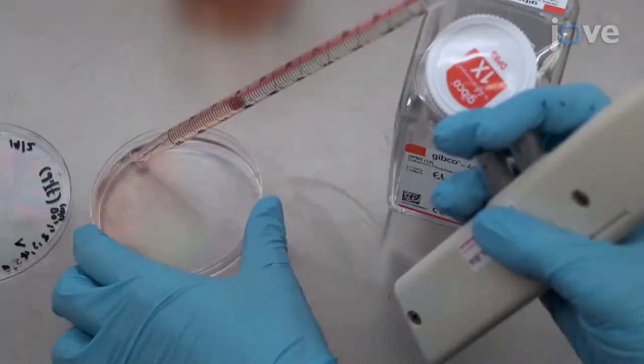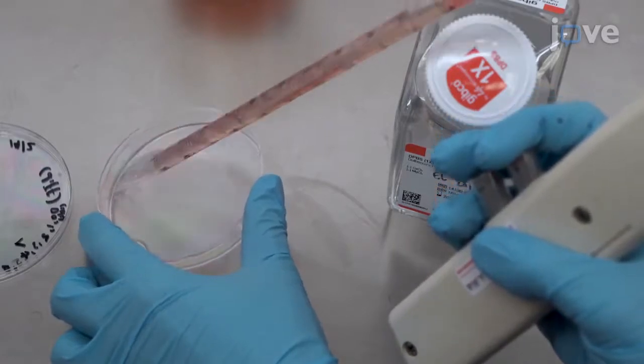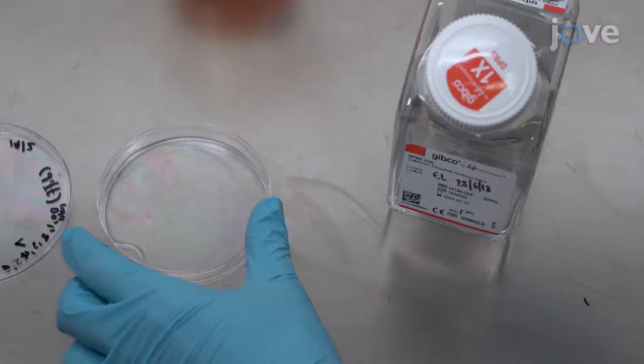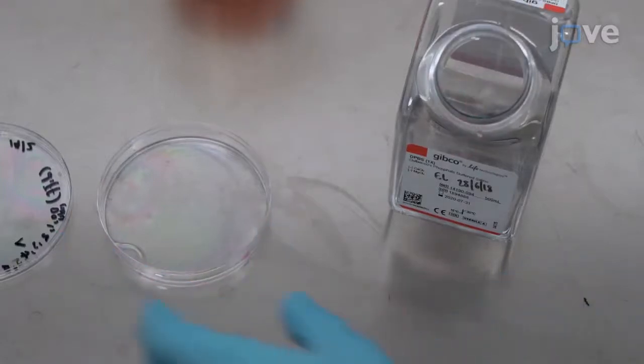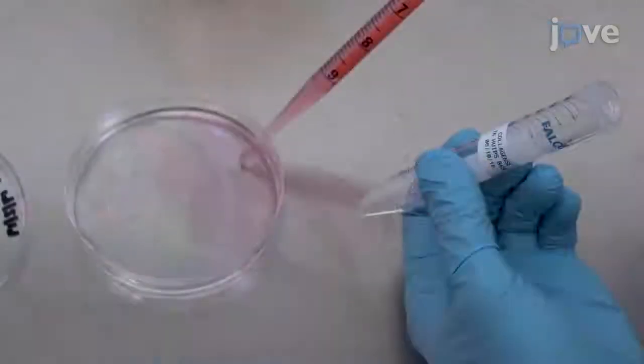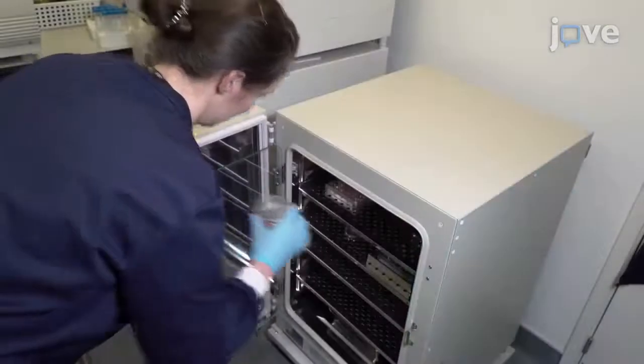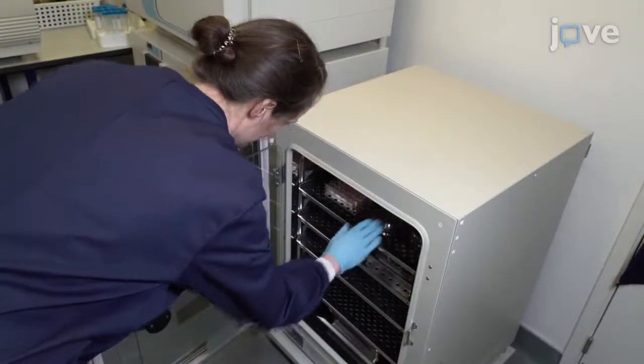On differentiation day 10, embed the hindgut in the basement membrane matrix. First, remove the media from the hindgut plate and wash the plate with calcium-magnesium-free DPBS once. Add 5 ml of collagenase solution to the plate and incubate at 37 degrees Celsius for 5 minutes.